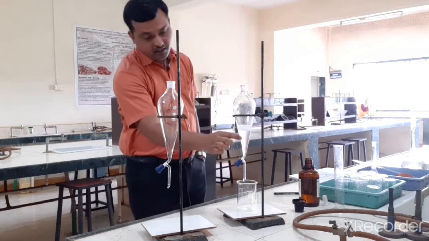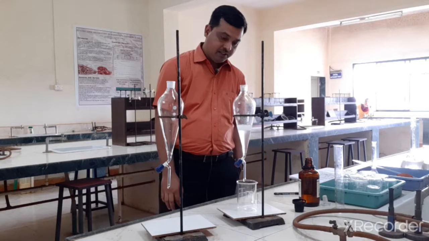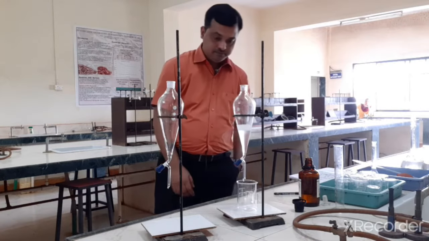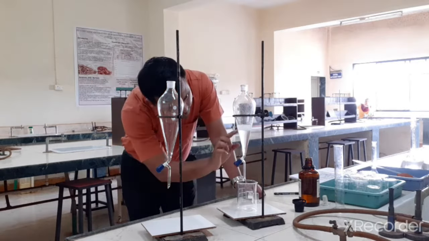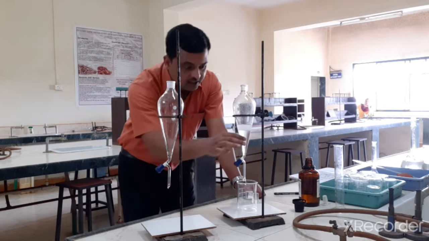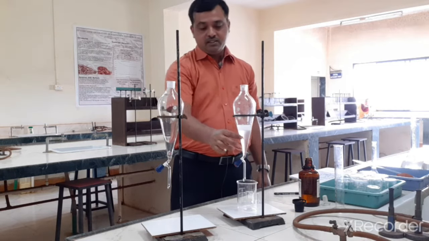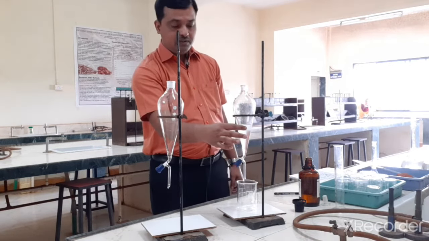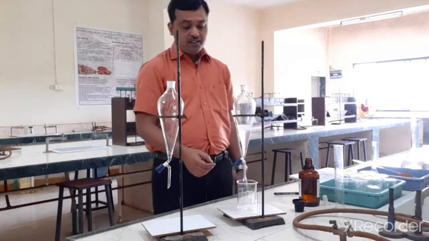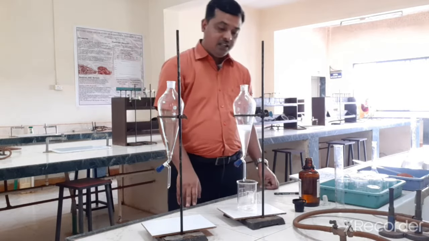So here we can see the bottom is the chloroform layer and the upper part is the aqueous layer or the NaOH layer. So once you observe a clear demarcation of two phases, then we can separate the chloroform layer. Okay, so this chloroform layer is nothing but the extractant phase, and the aqueous layer is nothing but the raffinate phase. So the raffinate phase is the phase from which we extract our components, and this is the extractant phase, the phase which is being used to carry out the extraction.